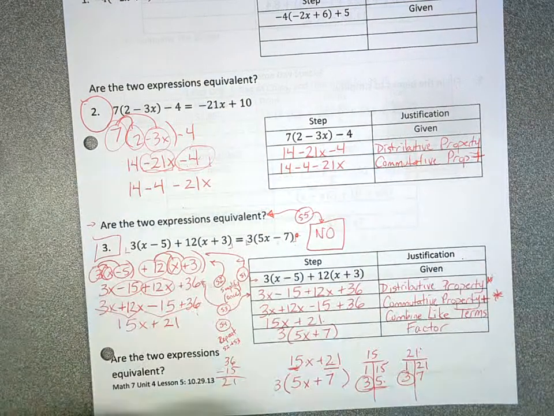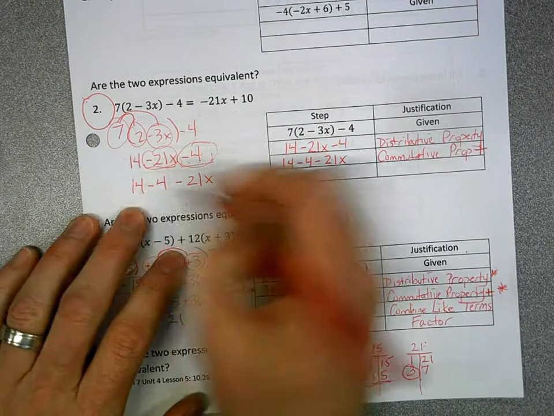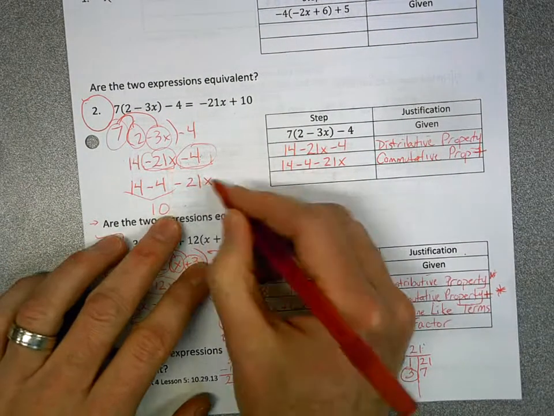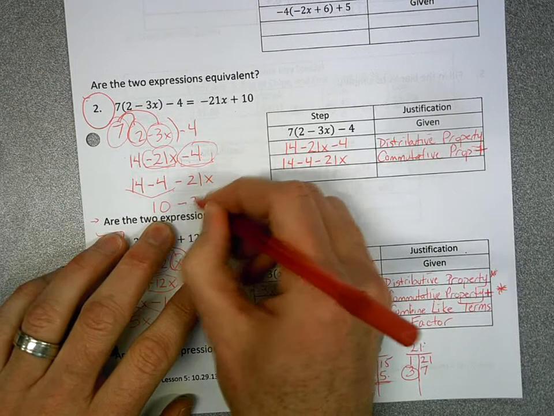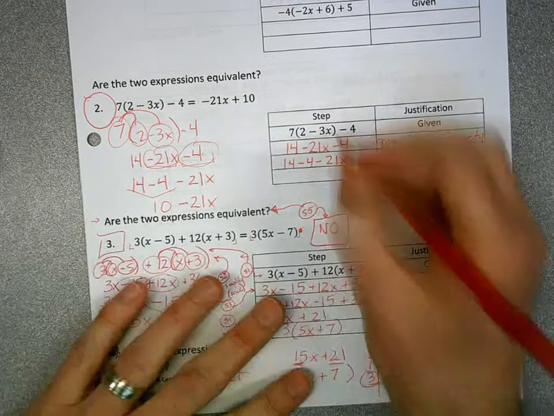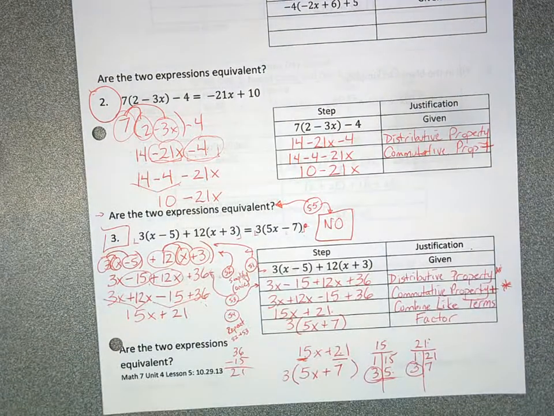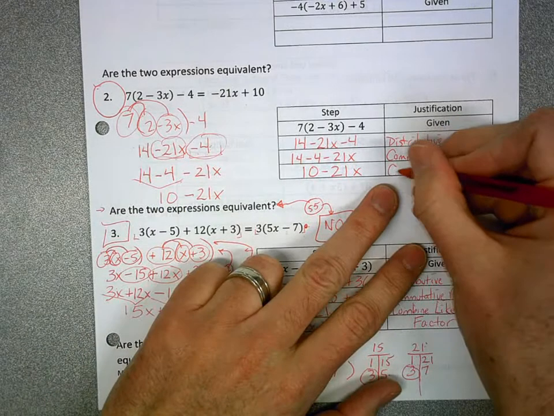Last, I'm going to combine like terms. 14 minus 4 gives me 10. The negative 21x has no like term next to it, so it's just minus 21x. So I have 10 minus 21x. What I just did was combine like terms.